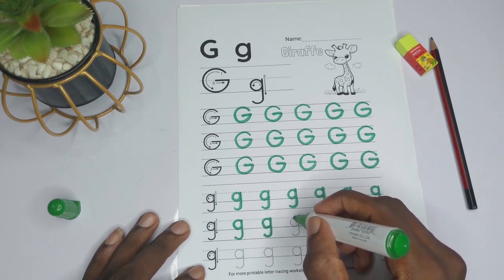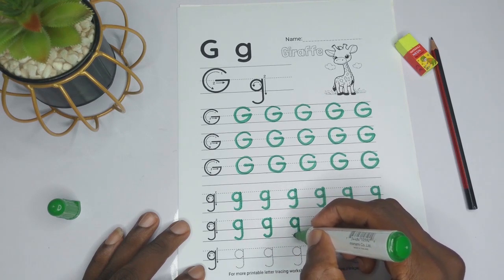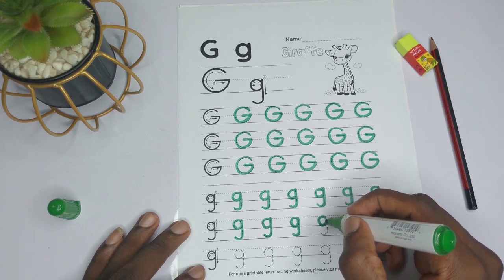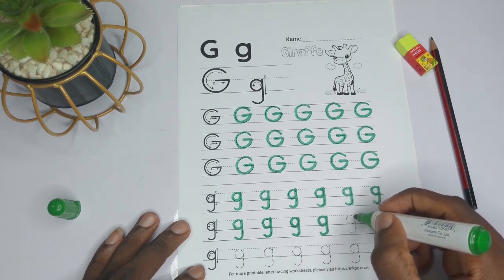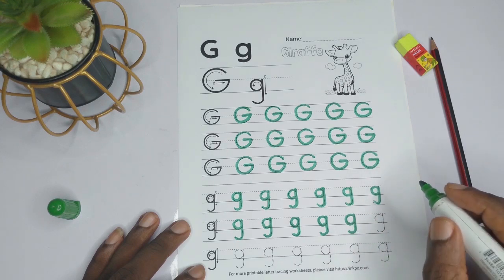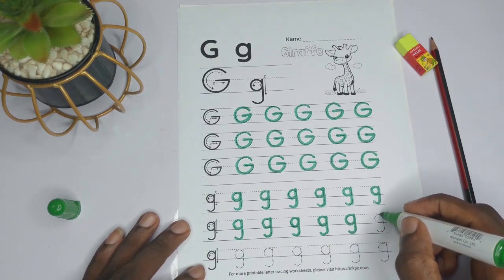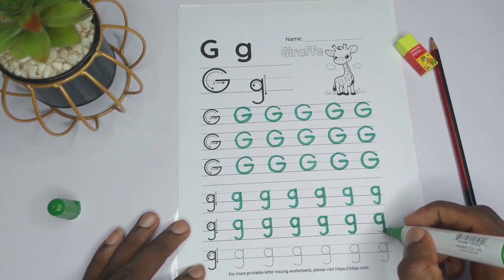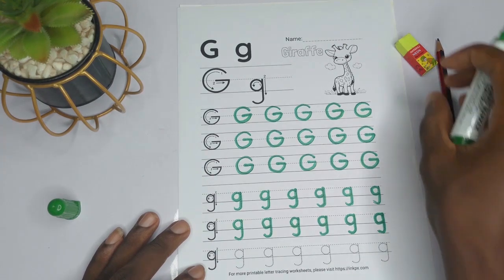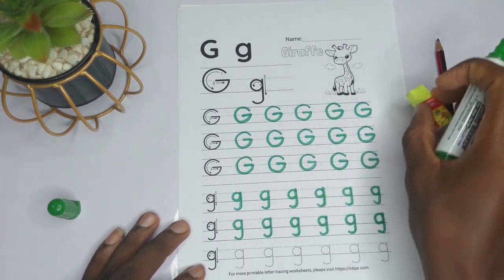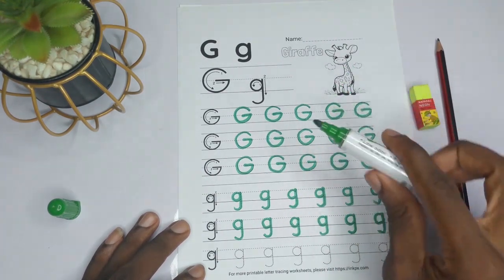Okay, very good. Keep practicing more and more. The more you practice, the better you become. So let's do it. Now take your time and do it one after the other, okay? And if you make a mistake, because you are using a pencil, you can just use the eraser to erase it. Don't use a marker like me, use a pencil.